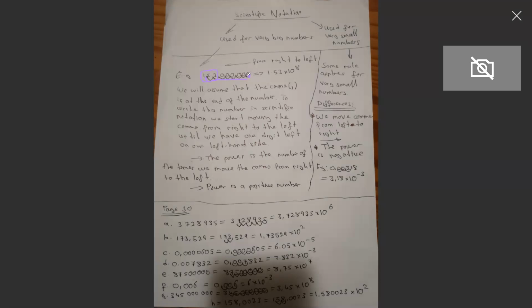So 1, 2, 3, 4, 5, 6, 7, and 8. So my power is going to be 8. And then remember, after this point, I'm going to rewrite this whole number without zeros. So it's going to be 1 comma 53 times 10 to the power of 8.